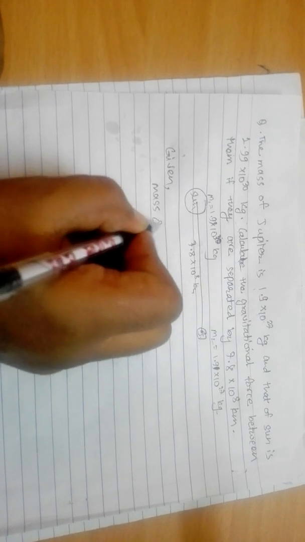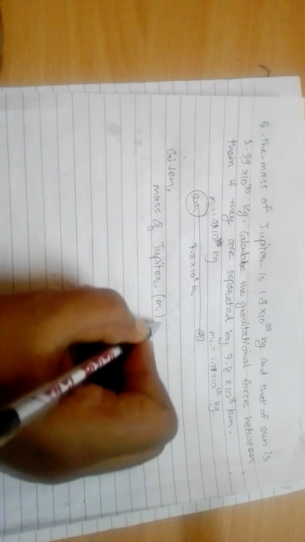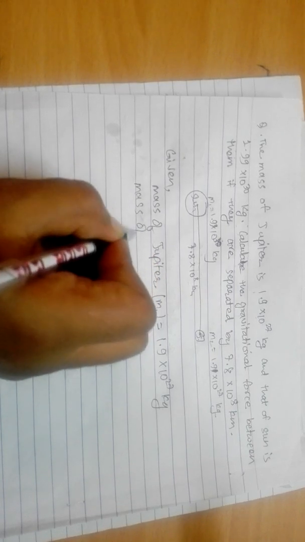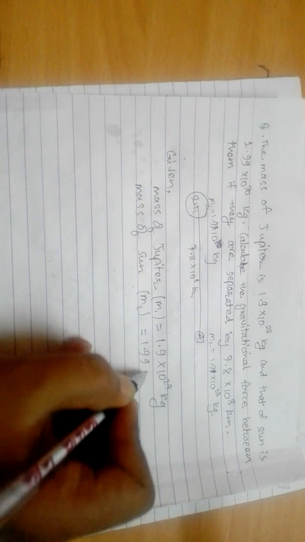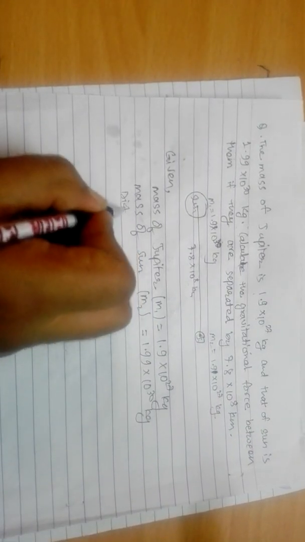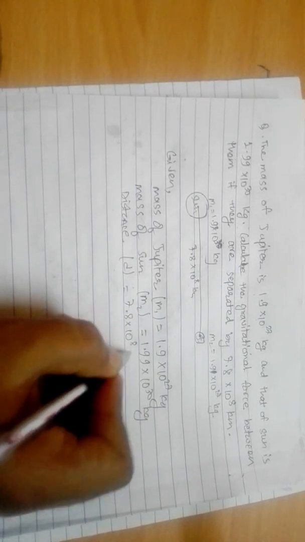Mass of Jupiter m1 is equals to 1.9 into 10 to the power 27 kg, and mass of Sun m2 is equals to 1.99 into 10 to the power 30 kg, and distance between them d is equals to 7.8 into 10 to the power 8 kilometer.